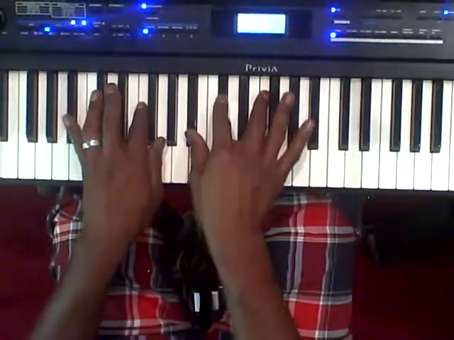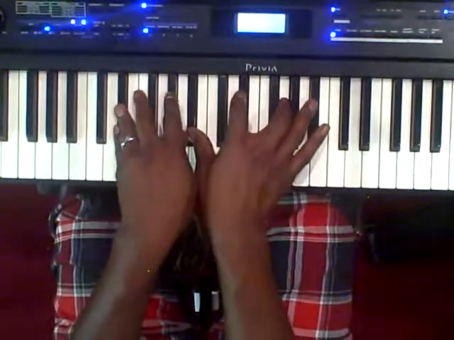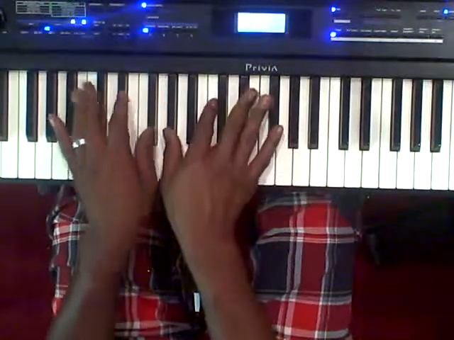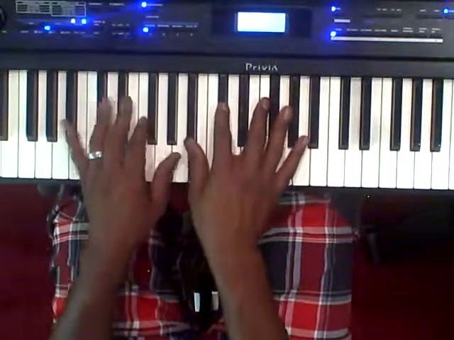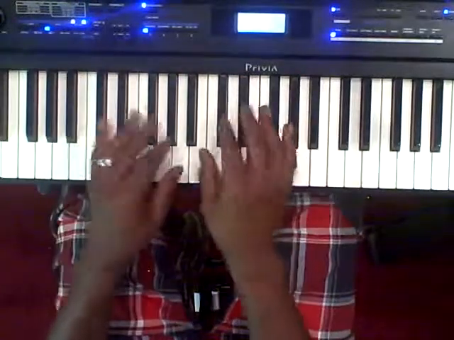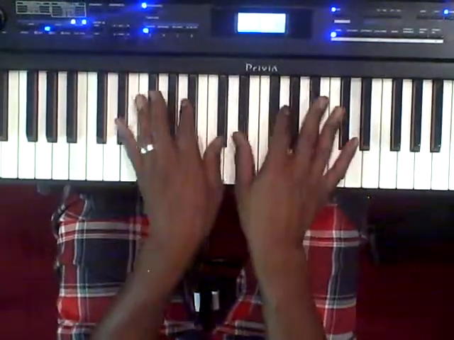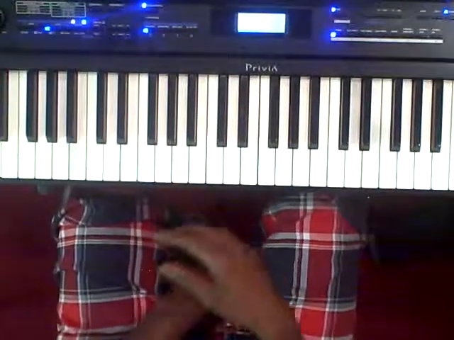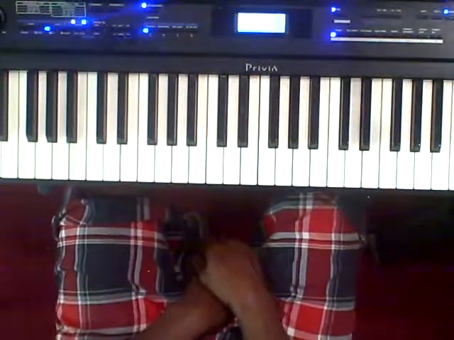2, 5, 1 with the inversion. The 5 chord is what you call the second inversion 5 chord. Do it one more time. And that is versus doing it like this. Kind of unnecessary to go way up top like that.